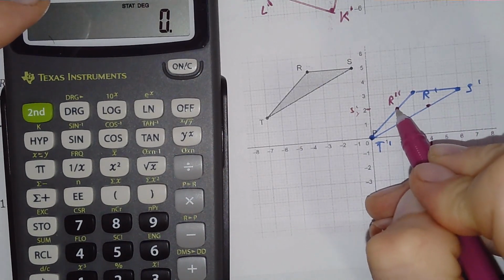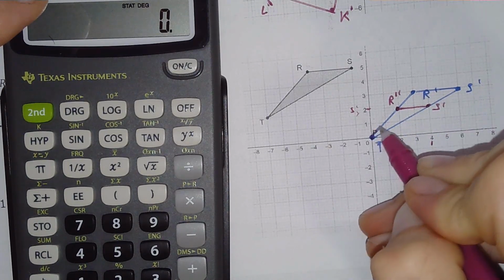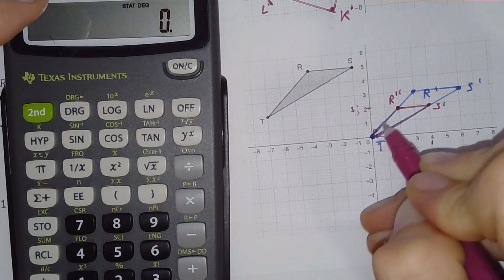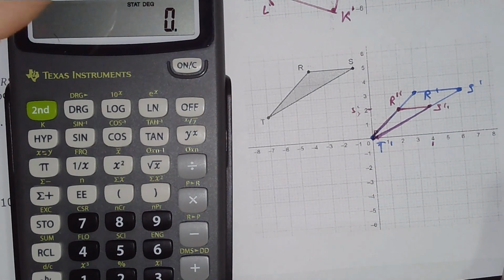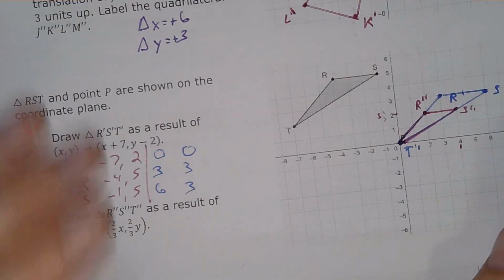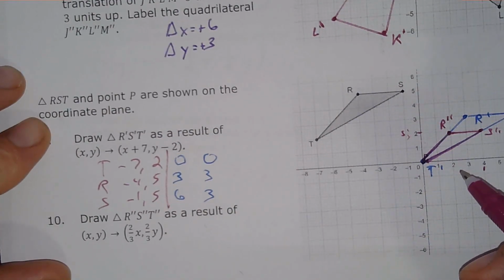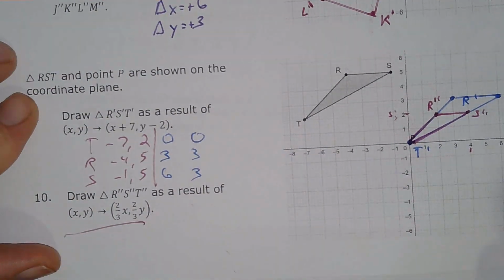Right, so that means that this triangle is now my new 2/3 of, this is my shrunk triangle due to this dilation.